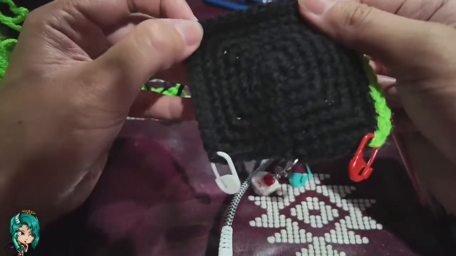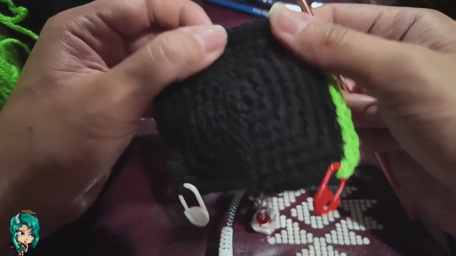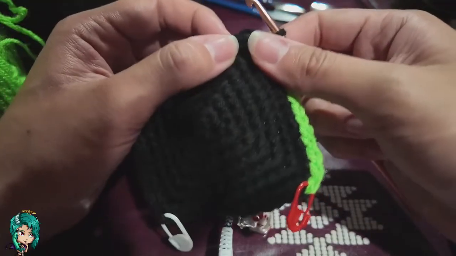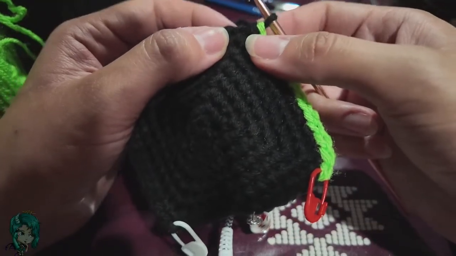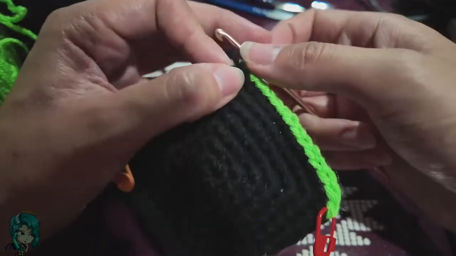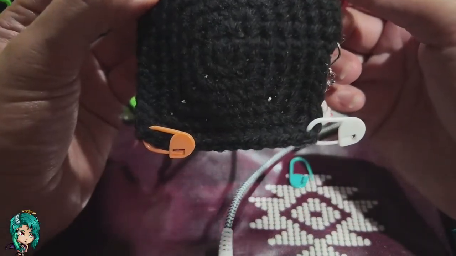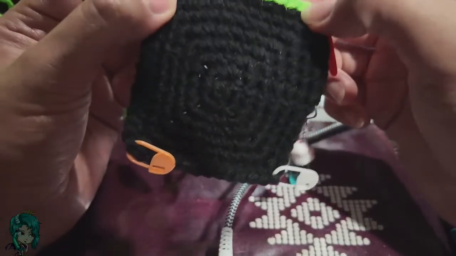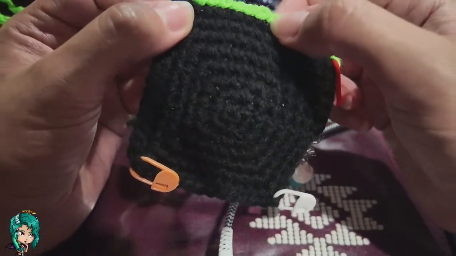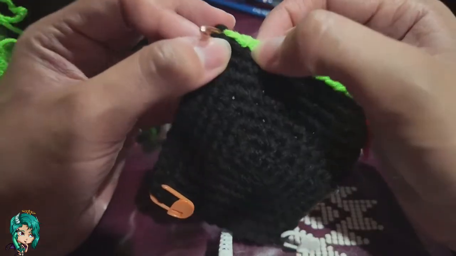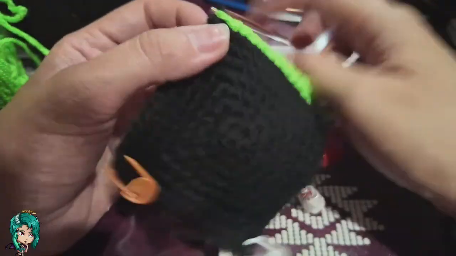Okay, so then 1, 2, 3, up to 10. And then this is the corner. Then what happened? Did I double crochet into something? 1 through 10. I think did I increase without knowing?